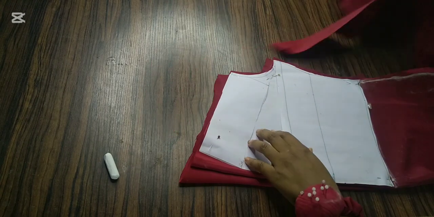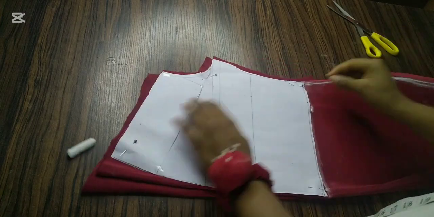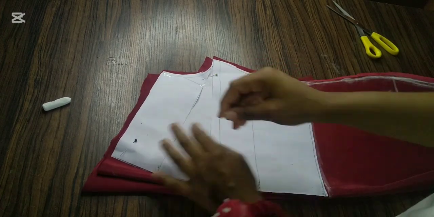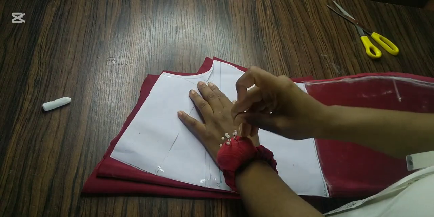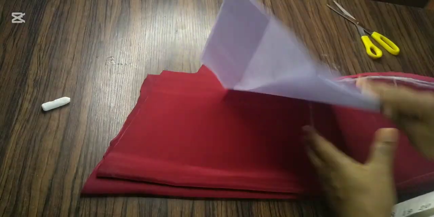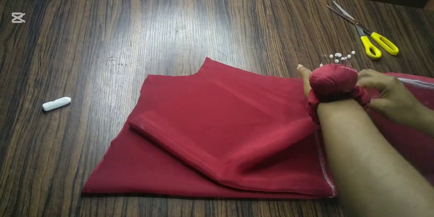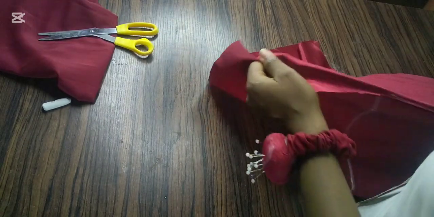And we are done with that part. So I'm going to take away those excesses. At this point, I'm removing my pin from my pattern. Now open this up so you can just see how it is looking.